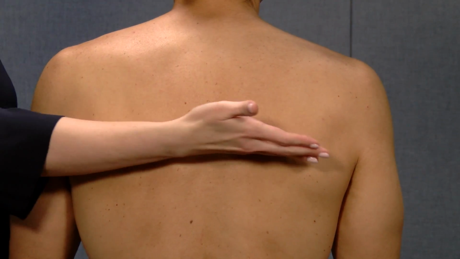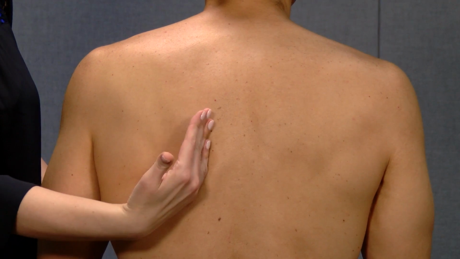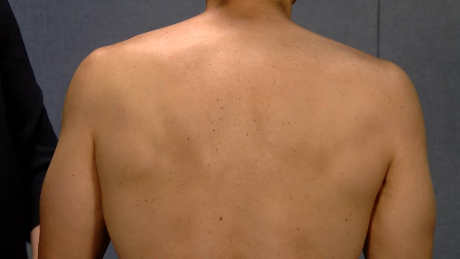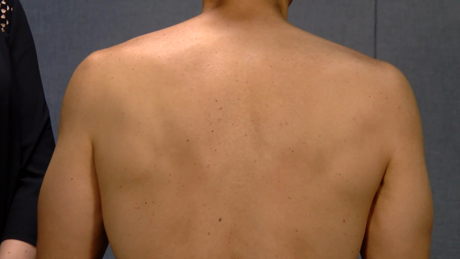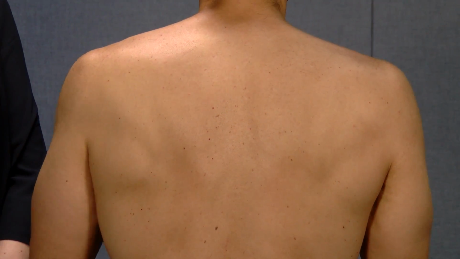And palpate the spine of the scapula at the level of T3. Note the vertebral border of the scapula. Soft tissue palpation of the shoulder. Three of the four rotator cuff muscles can be palpated.